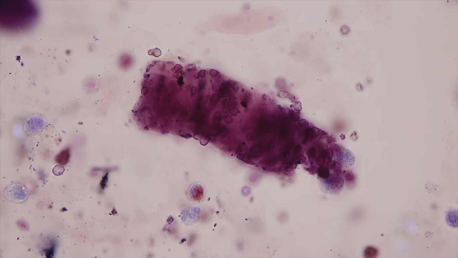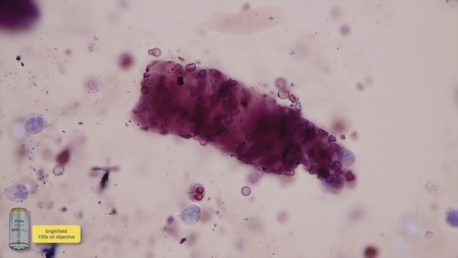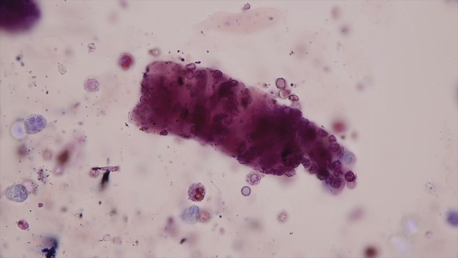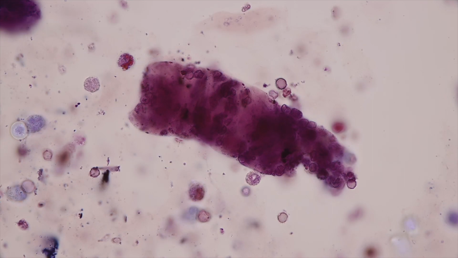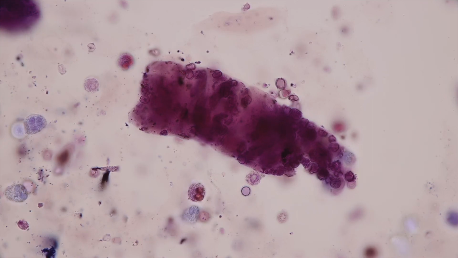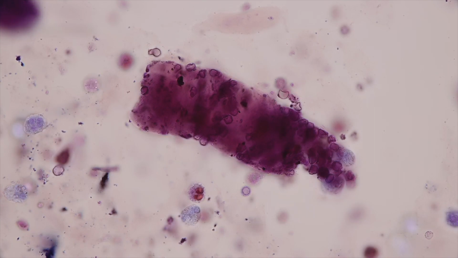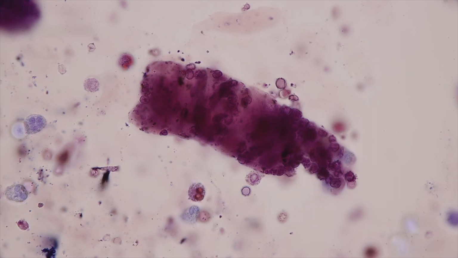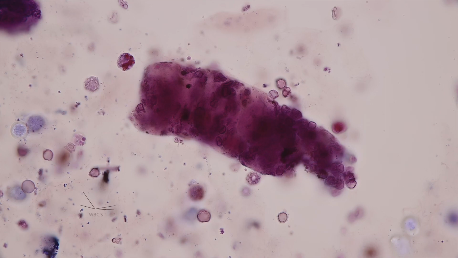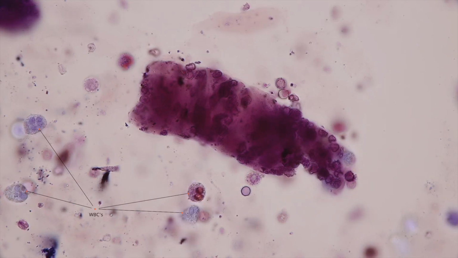Here on another area of the same slide, we come across a broad cast. It looks like it has a waxy character to it, but also contains a number of cells. We'll also notice several white blood cells. If you look closely, you can see the granular motility. These are glitter cells. The pale blue staining ones are very viable, the darker staining ones less so.